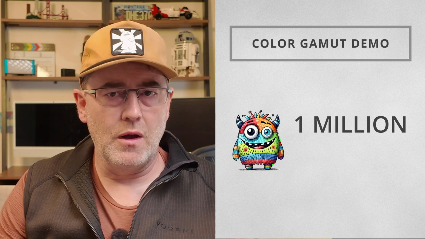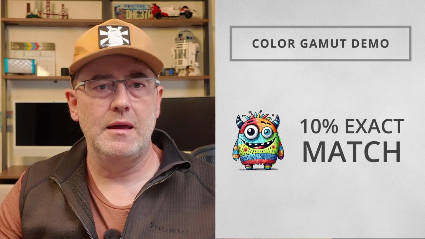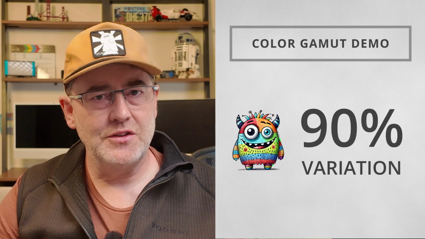When I print it, the gamut or range of colors drops to, let's say, 100,000 colors. So when I print that, 1 in 10 colors could be an absolute perfect match by the numbers. 90% will have some variation based purely on the numbers. And the reason is the RGB gamut is much wider than the CMYK gamut, even with expanders.